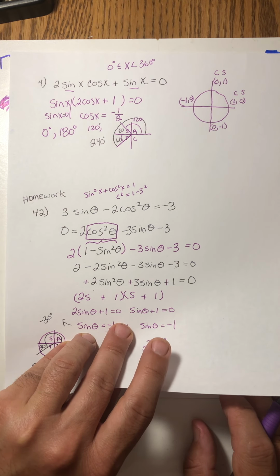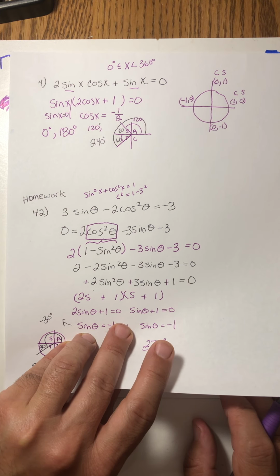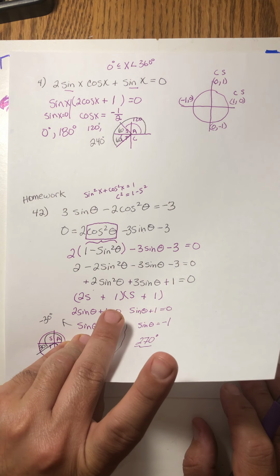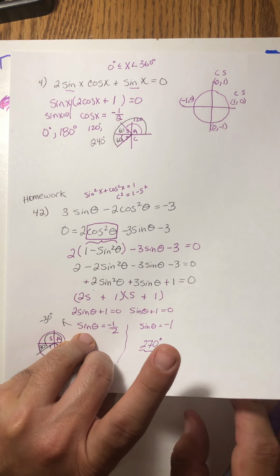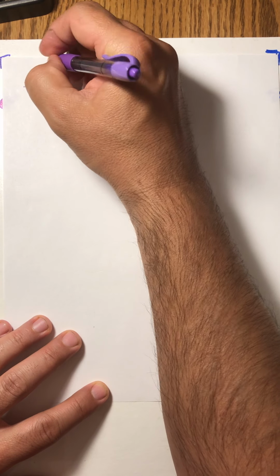I want to use one where we have to use the calculator. Let's do number 18 from the homework.